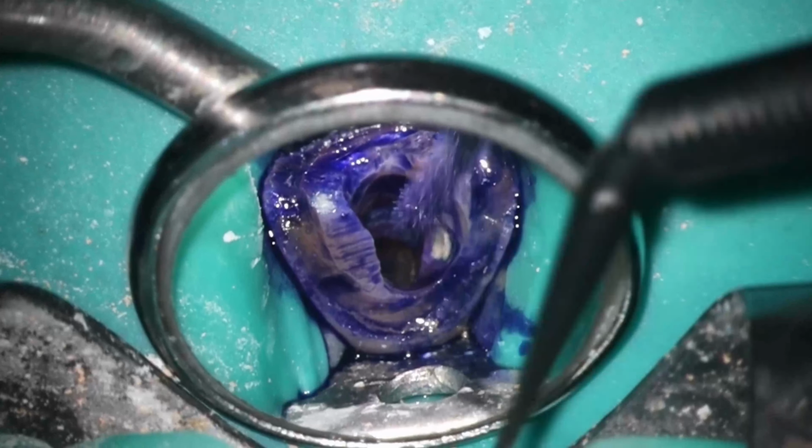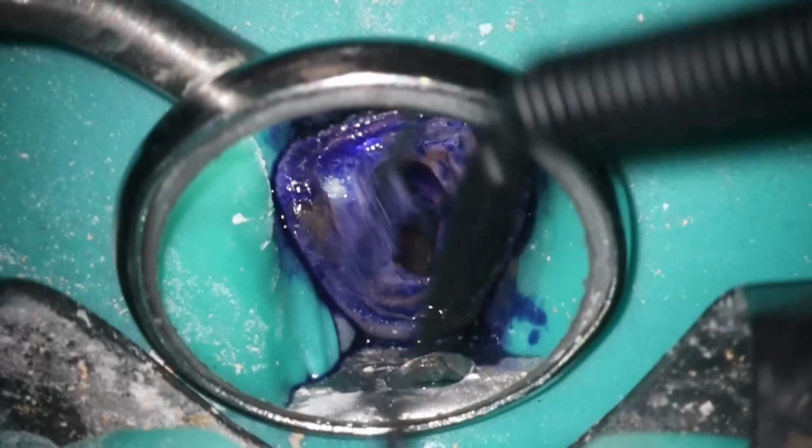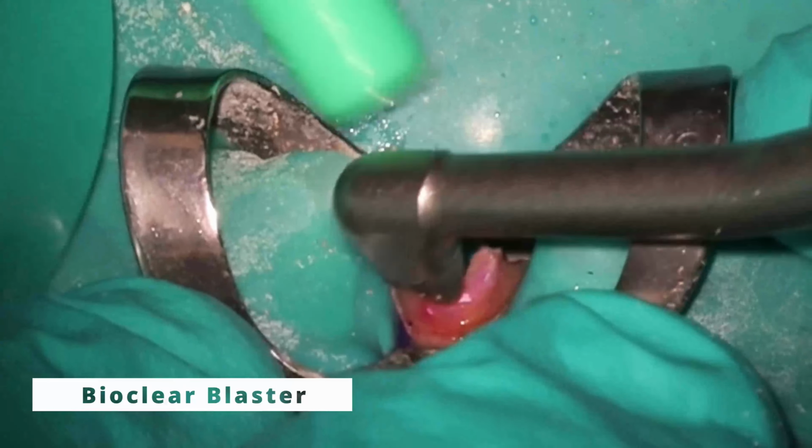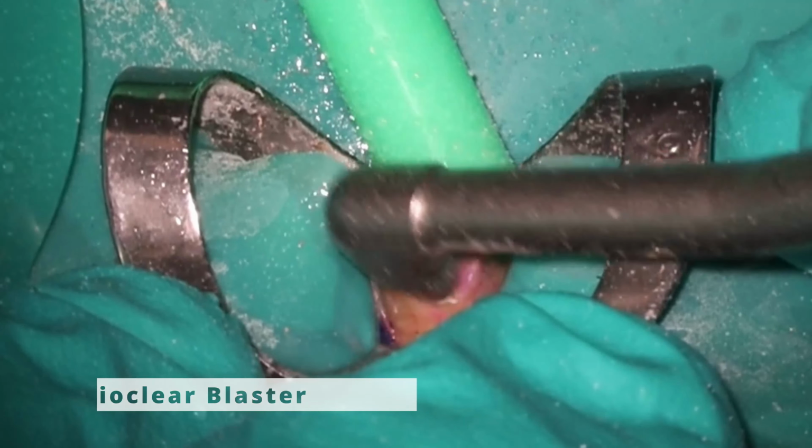So what we're doing here, going through with the disclosing solution. As you can see, a little bit more bacteria than you'd expect, but it has been exposed to the oral environment.